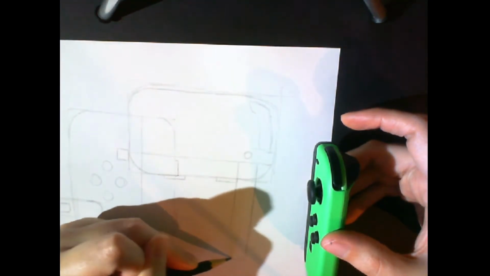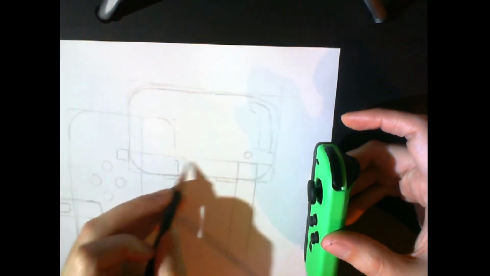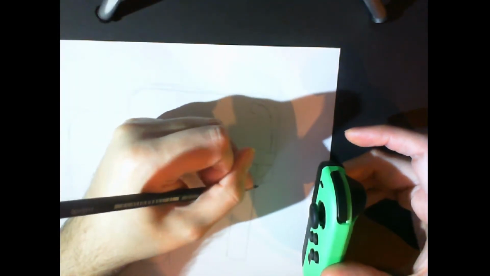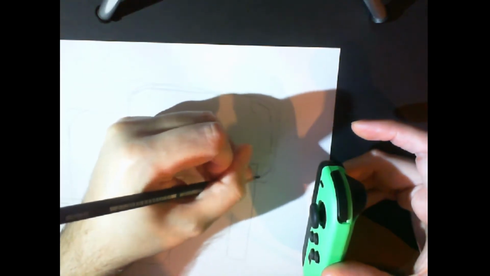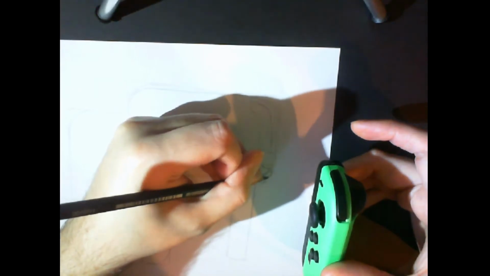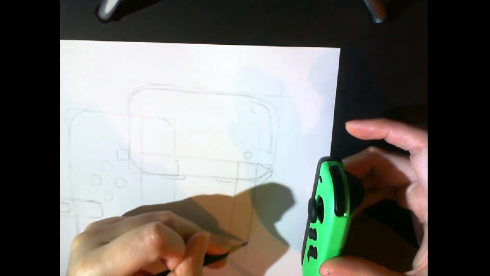Starting with a long thin rectangle. We're actually going to use this line here as a guide. This shape actually helps fit in quite nicely with what the shape is that I'm looking at.